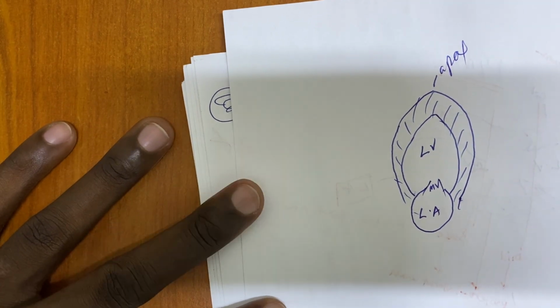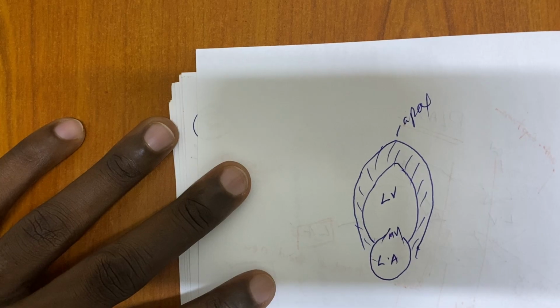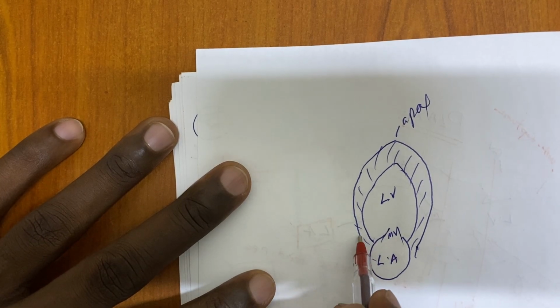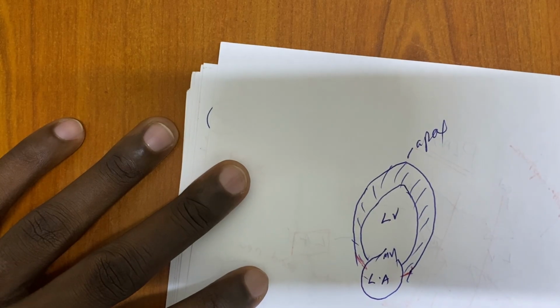Yes. So, if this is the apical two chamber, then in apical two chamber you're going to see anterior and inferior. Anterior and inferior.